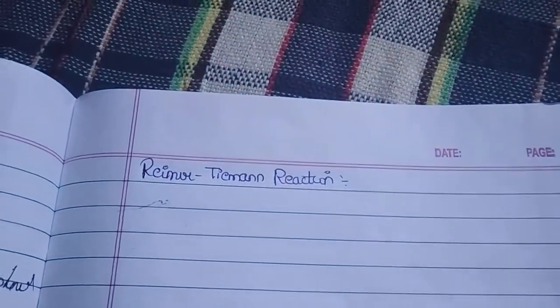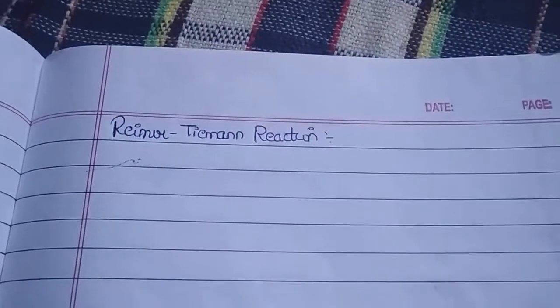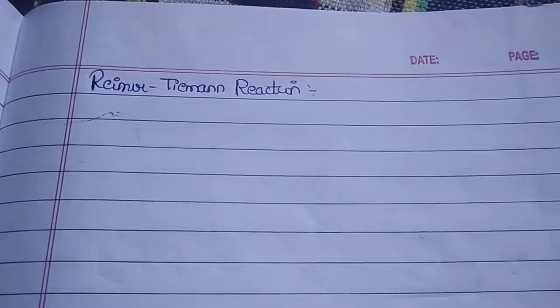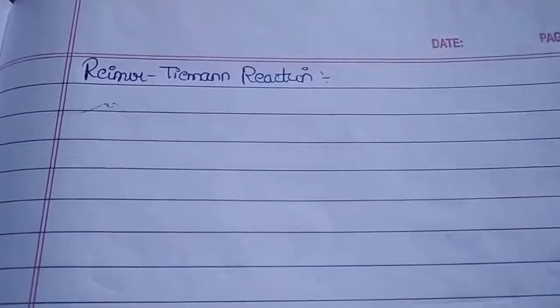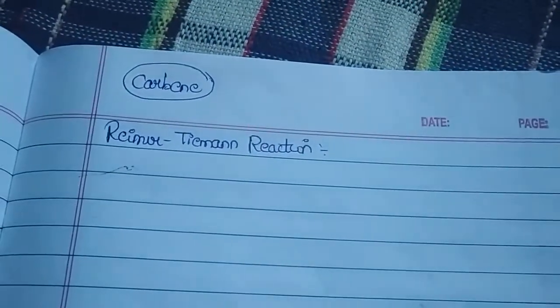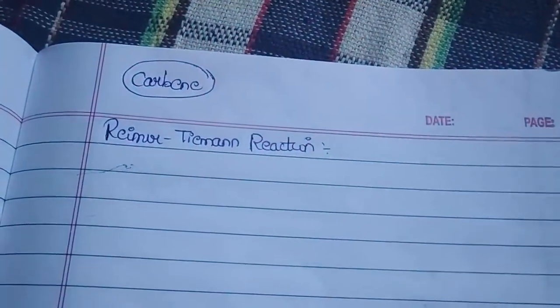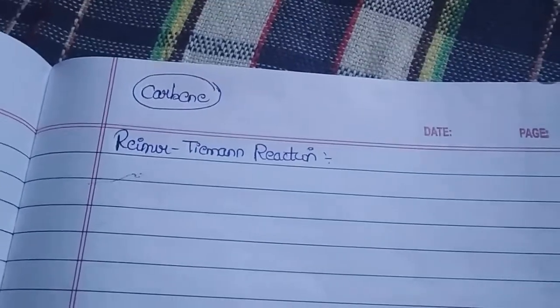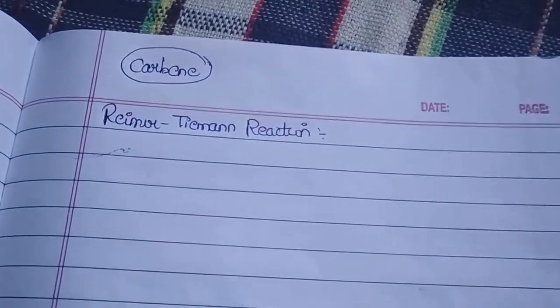Here you are going to study a small concept called carbene. Why am I saying this? Because in this Riemer-Tiemann reaction we are going to see an electrophile. Because it is an electrophilic substitution reaction, we have to know which is our electrophile.